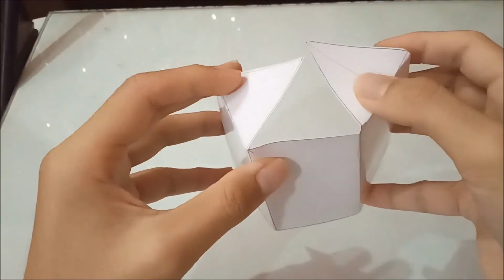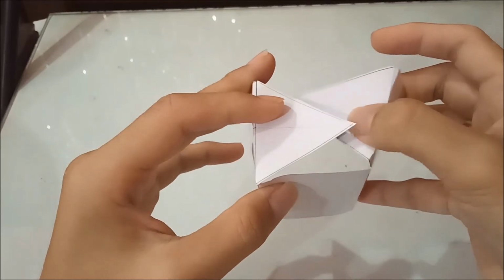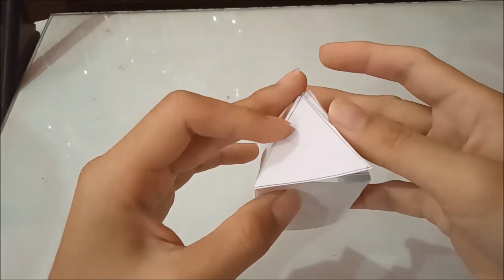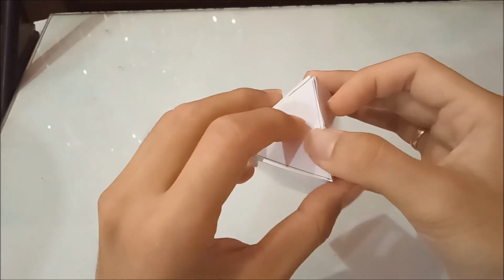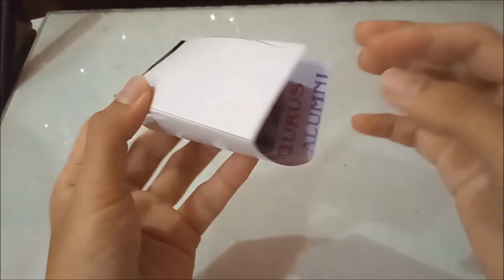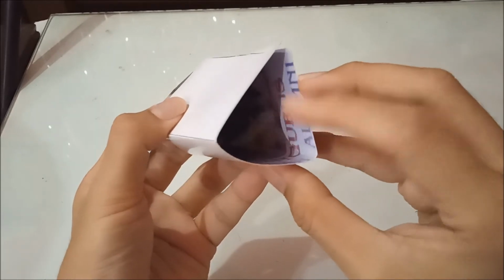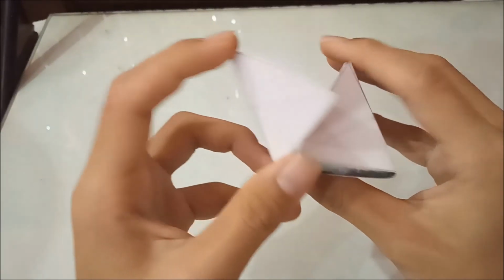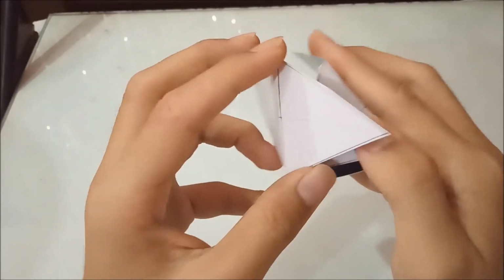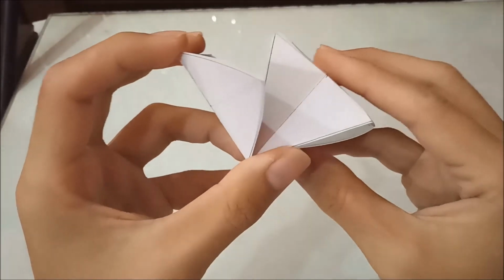See, when it's folded, both of them are overlapping each other. That's what we don't want to have, because that means one face is missing. So overlapping faces like this, no, not okay.